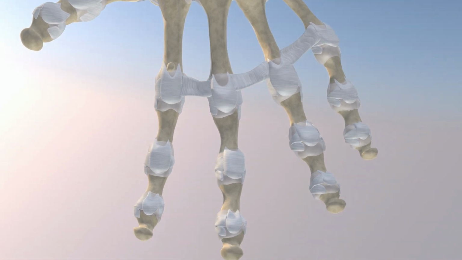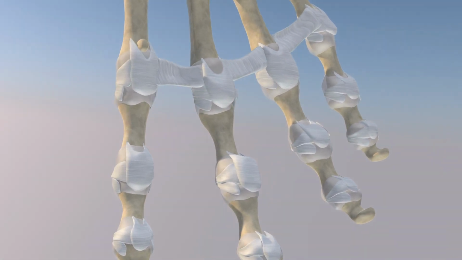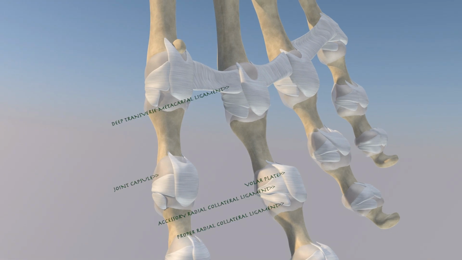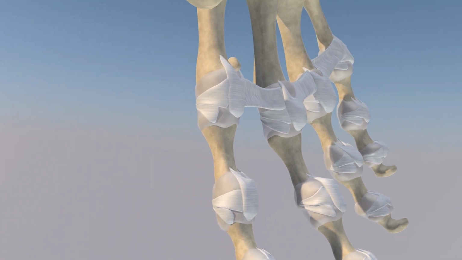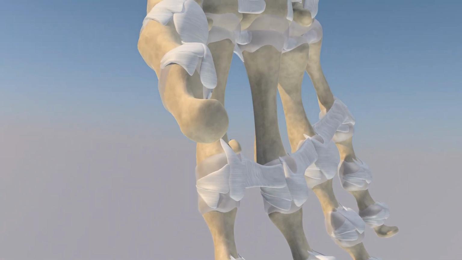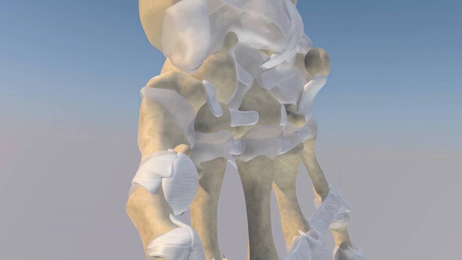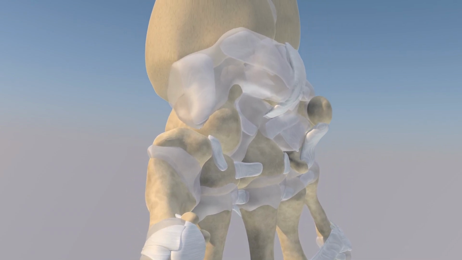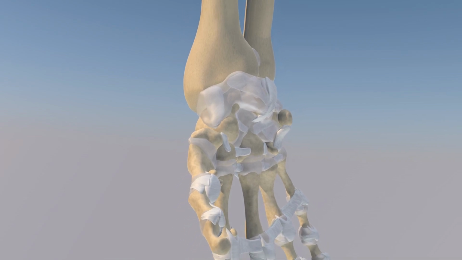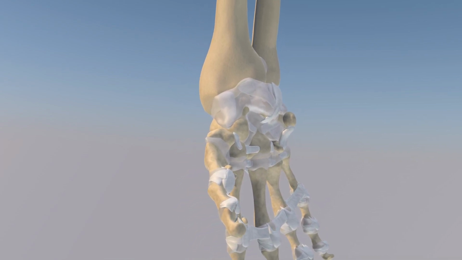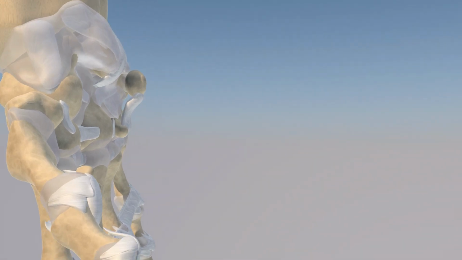Here you can see the volar plates under each of the interphalangeal joints. You can see the proper and accessory collateral ligaments over the interphalangeal joints. And here again you can appreciate some of the capsular and ligamentous structures of the volar wrist, and most of those ligaments again are hidden underneath those capsular structures.